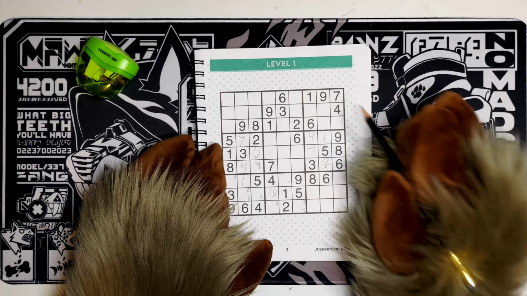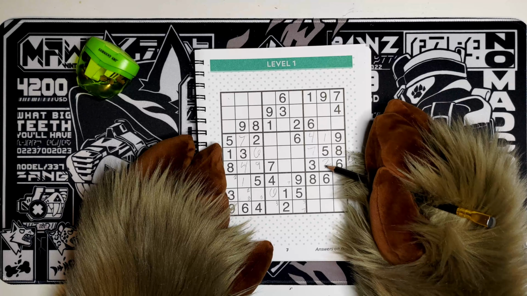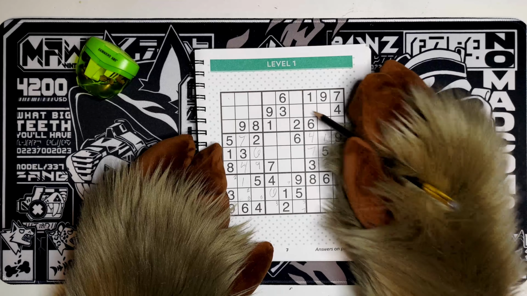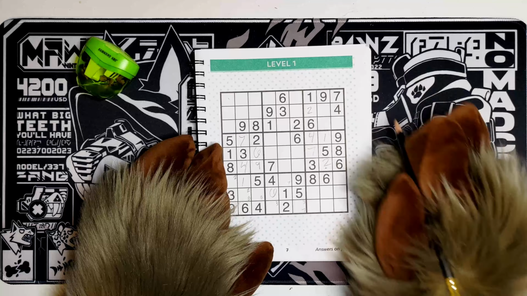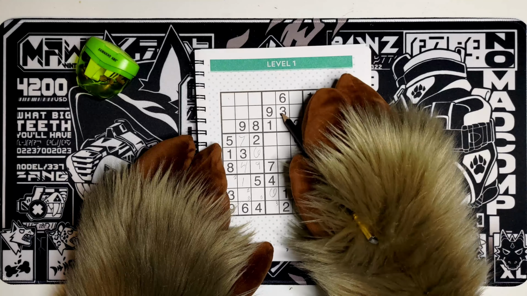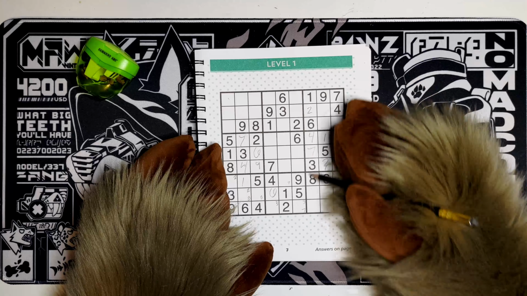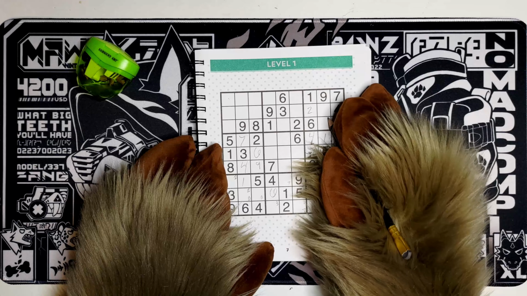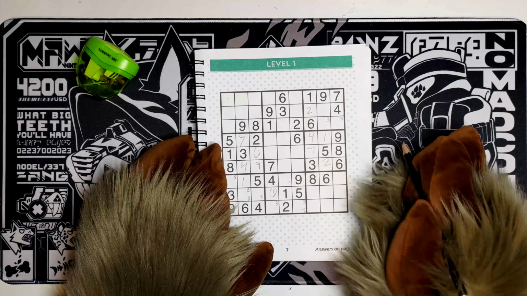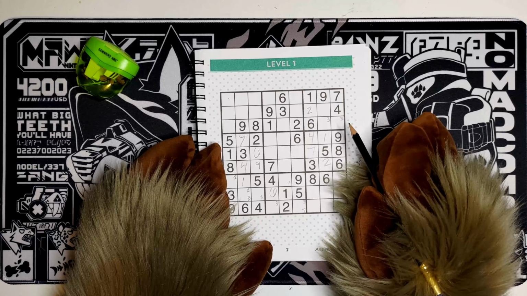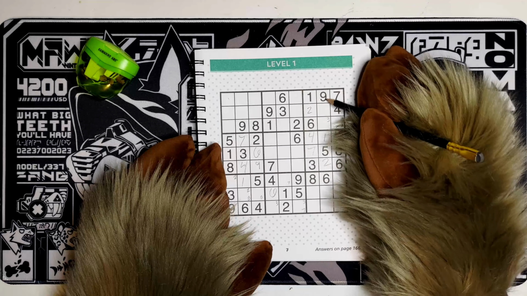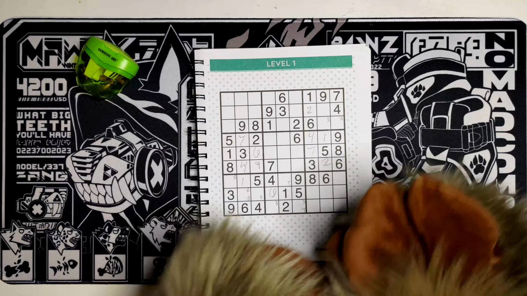So, we already have 1, 2, 2 can't be these, 2 can't be these, so here's our 2. 3, 3 can't be these, 3 can't be these, so 3's going to be one of these. Not sure which yet. 4's already here. 5 can't be these, so that's going to be our 5.